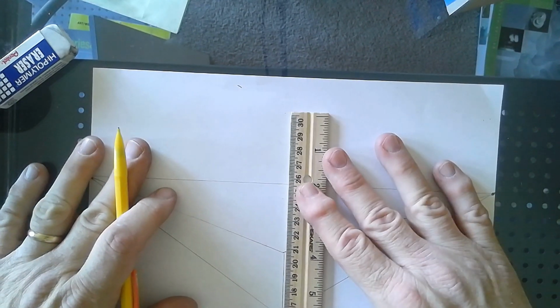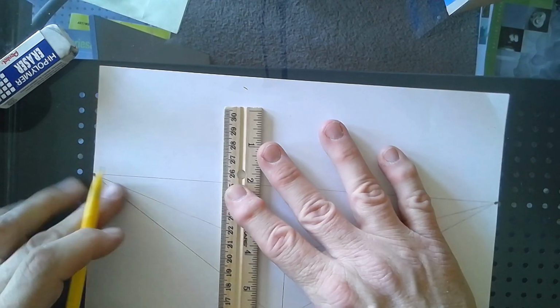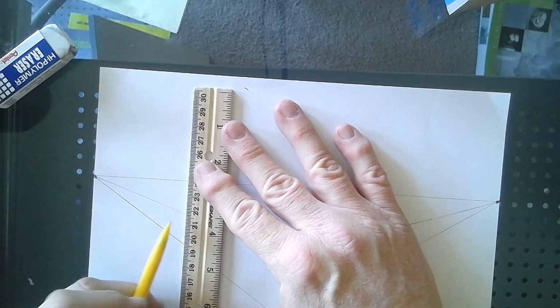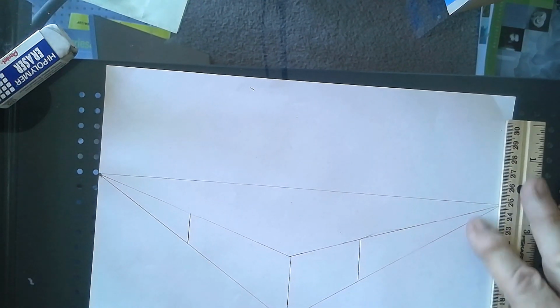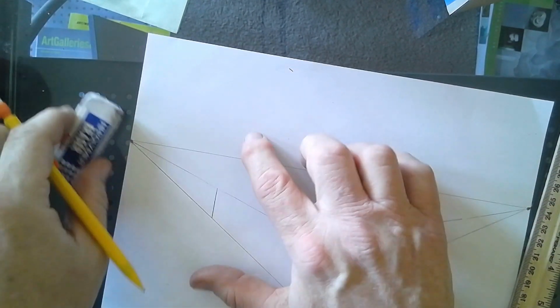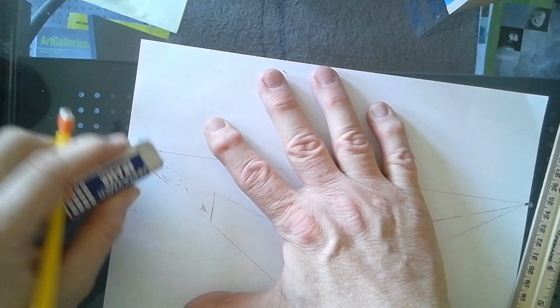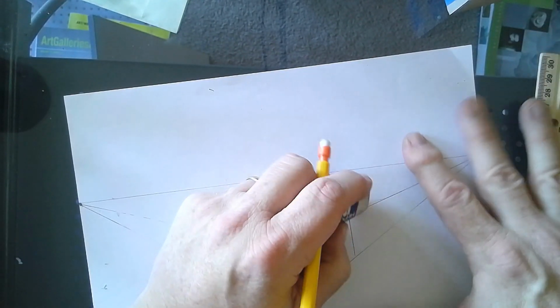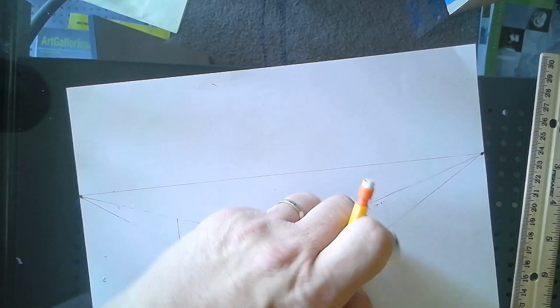These can be the same distance from the middle, in which case you'd have kind of a squarish building. If they're not the same, then you've got more of a rectangular building. Okay, so after we cut those off, remember that you're going to use an eraser a lot on this.